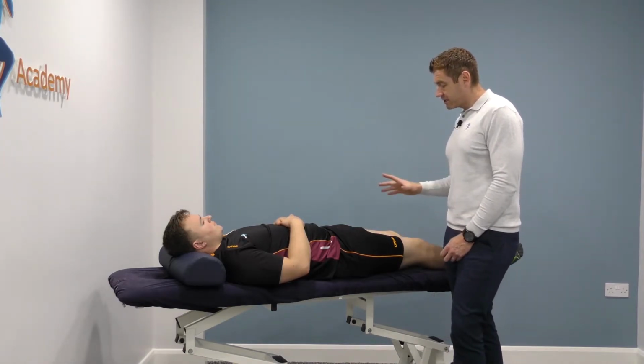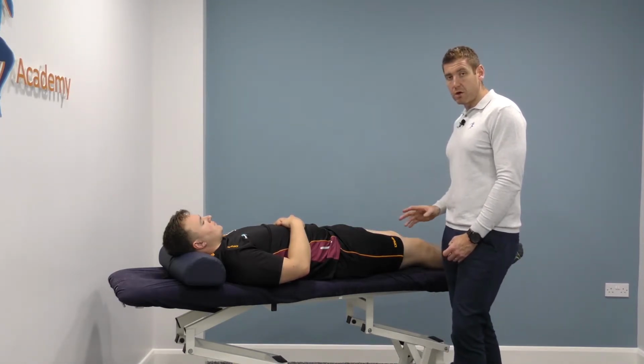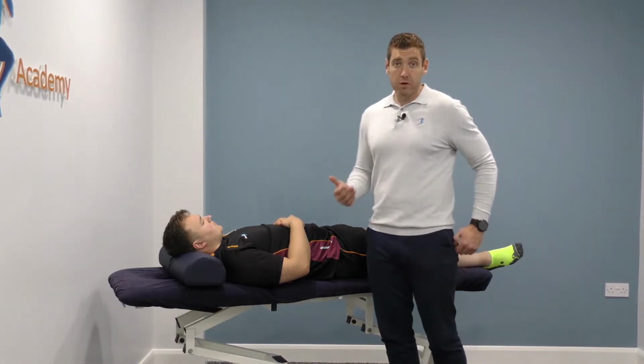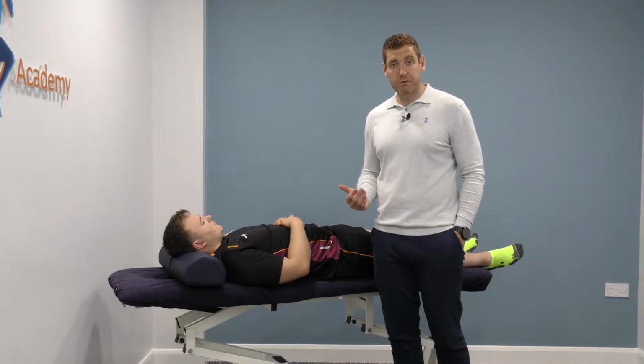So that's pretty much what I wanted to cover with the groin assessment. It's by no means a full groin assessment, but hopefully that'll give you some information.